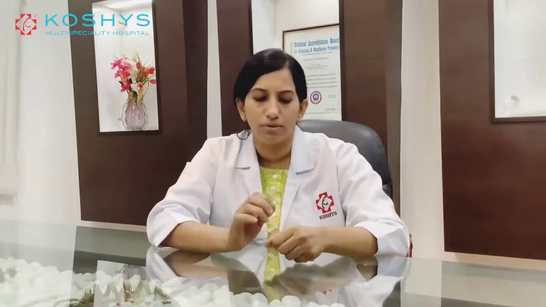If the burn is small, then please clean that area. Do not break any of the blisters, because that also has to be done in a sterile environment by a qualified doctor. So just clean the area, put a small dressing and get the patient here. What we don't do in burns is, please don't prick the blisters, because then you're going to introduce a source of infection for that area.